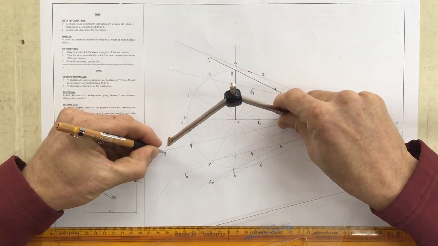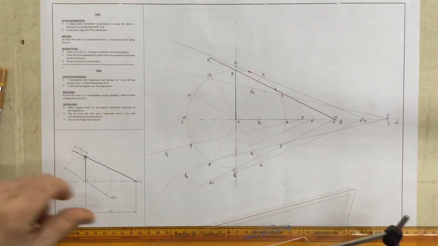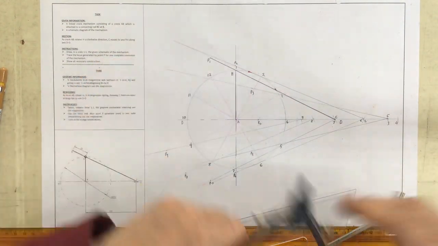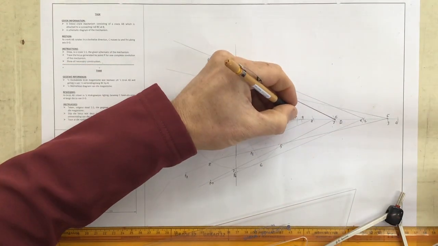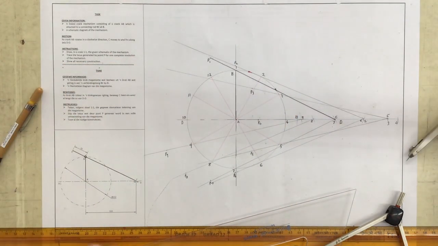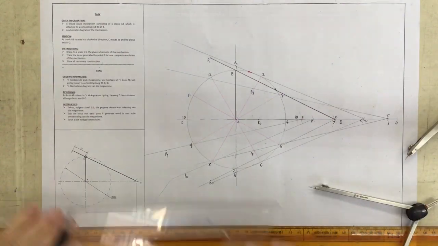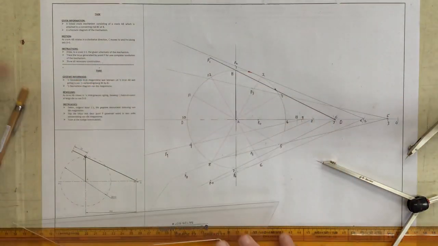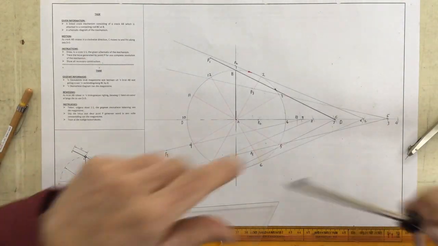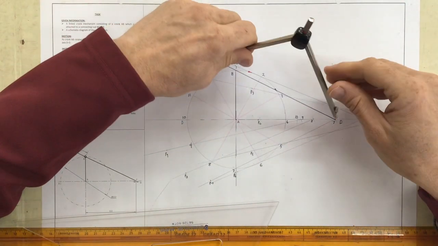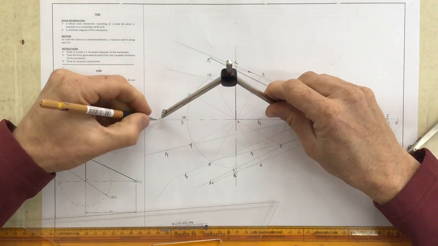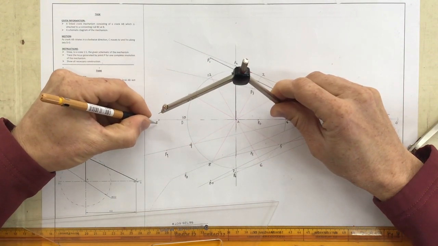There is P9. 10. It's an easy one, it's on the straight line over there. I've already got the line, so we just need to extend it out a little bit. Take the measurement PC, go to 10, mark that as P10.